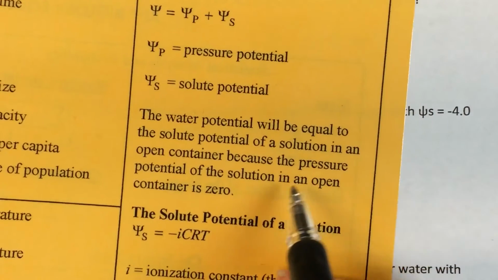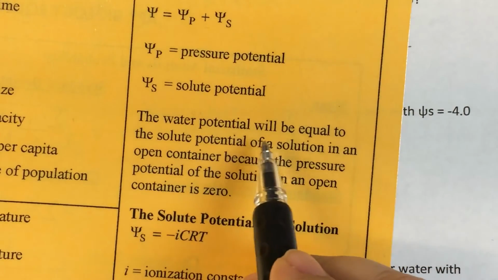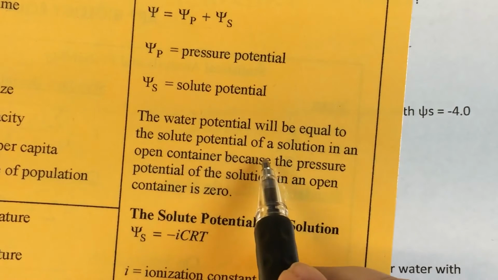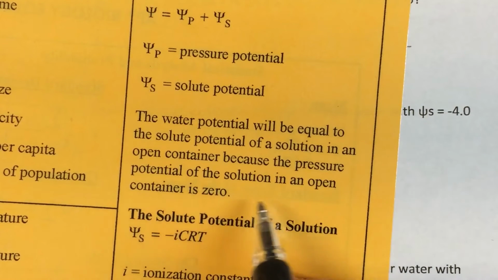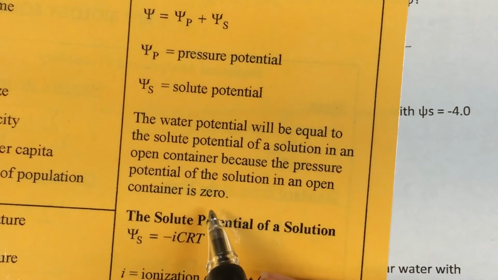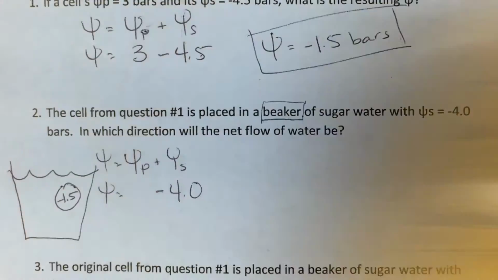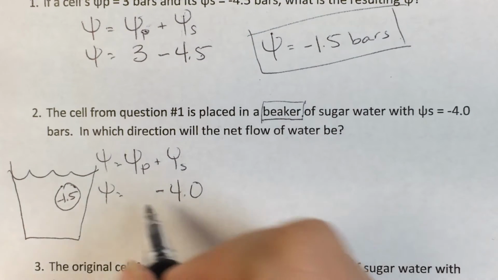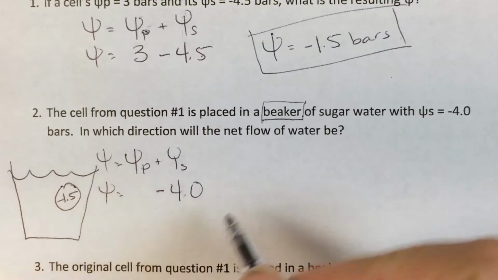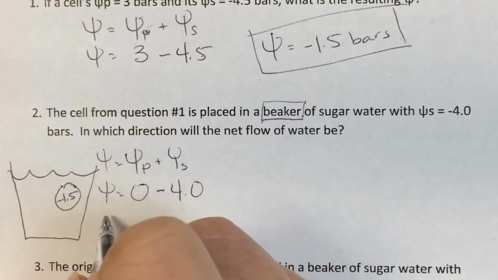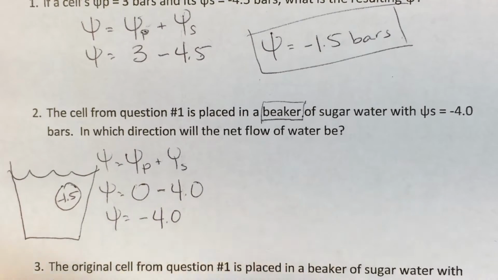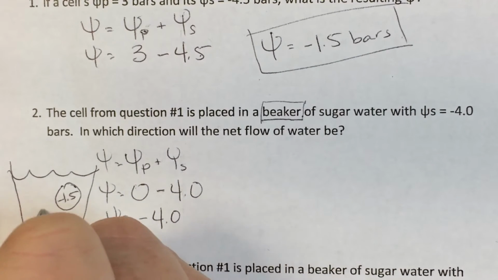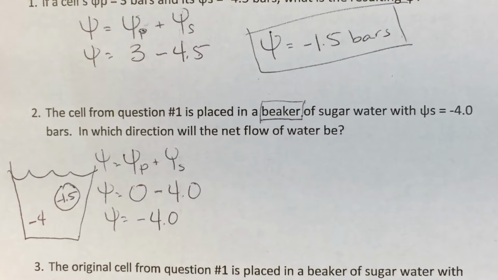If you go back to your formula chart, you'll see right here that the water potential will be equal to the solute potential of the solution in an open container, because the pressure potential of the solution in an open container is 0. It's on your formula chart and something you need to know: your pressure in an open container will always be 0, which means our psi of the solution is negative 4.0. So I'm going to put a little negative 4 down here to show my solution.